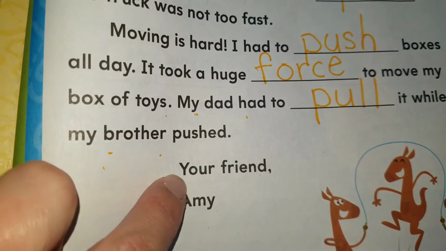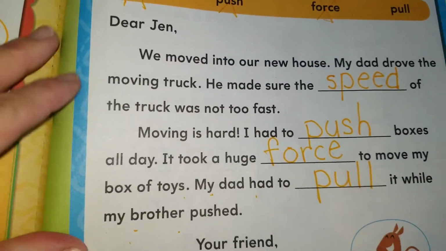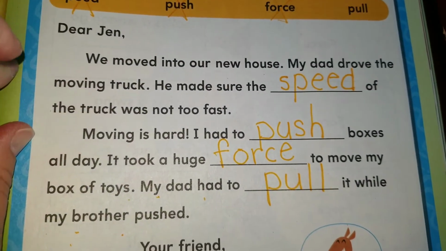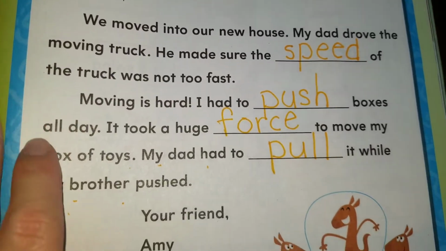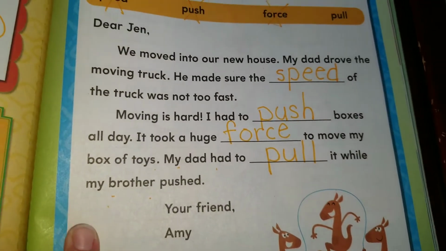So we have the signature over here, your friend Amy. This was a letter. See, it begins with the salutation, dear Jen, the indentation, and then we have 2 paragraphs, and finally we say goodbye by saying your friend Amy.